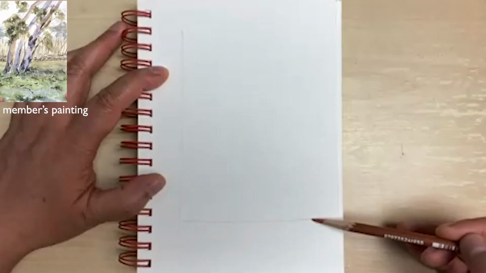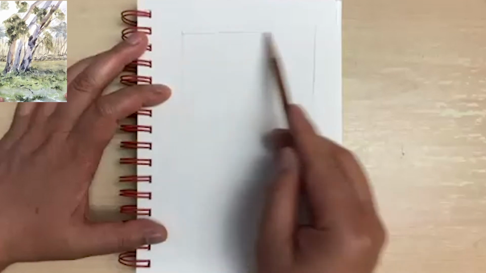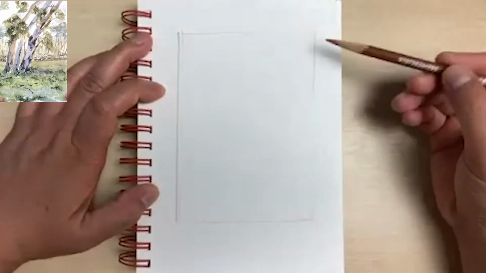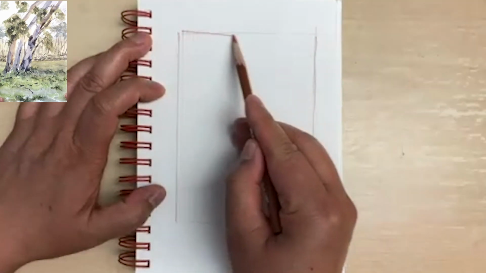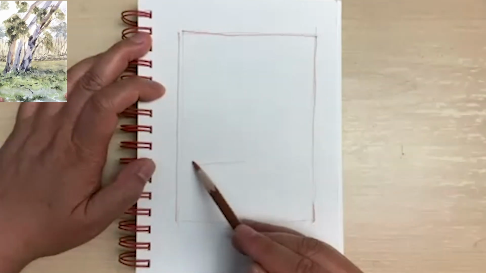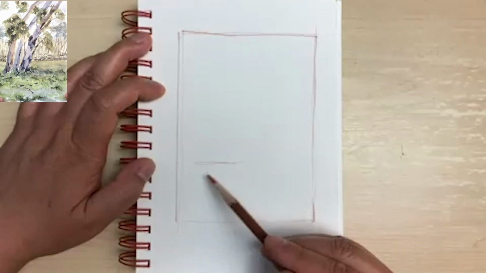I'm going to first draw the composition. Here you go. Now, the first part, I can see that right over here is about 1/3 at the bottom.